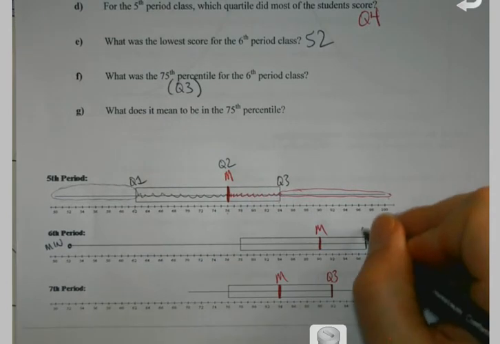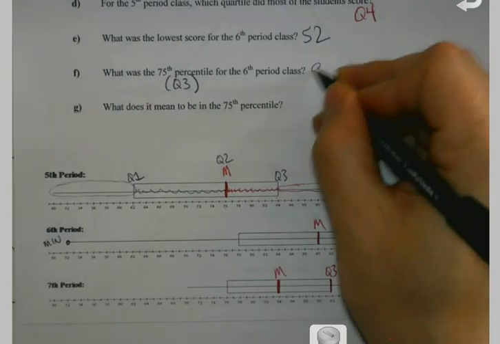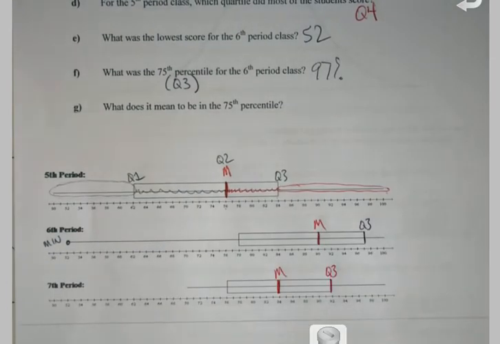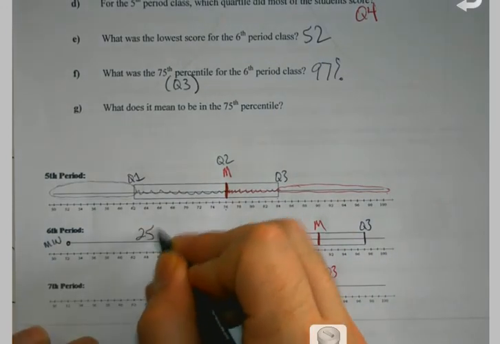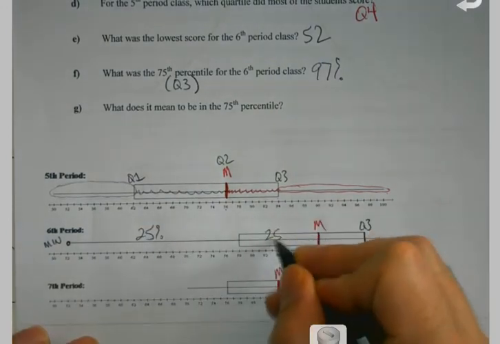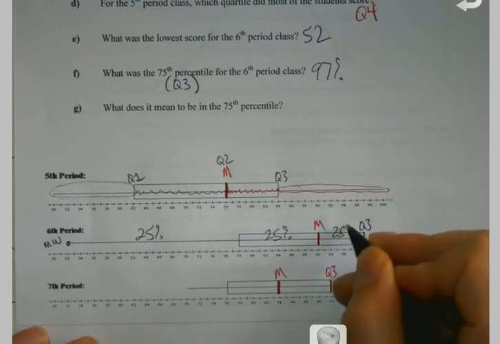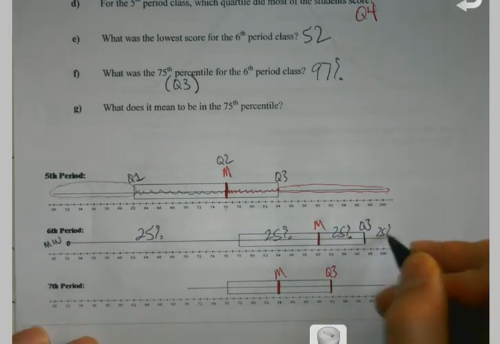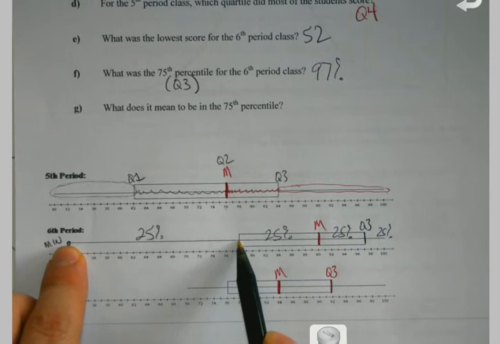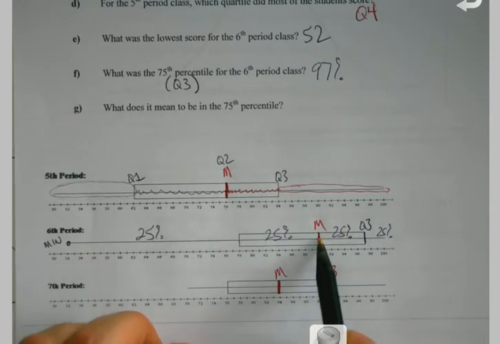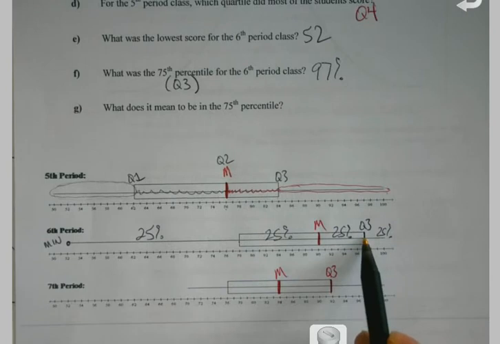97. Because we talked before about how each piece of a box and whisker plot takes up 25%. So if we put that along with what we talked about up here, okay, here's my 25th percentile, my 50th percentile, my 75th percentile, and then way at the end it'd be the 100th percentile.